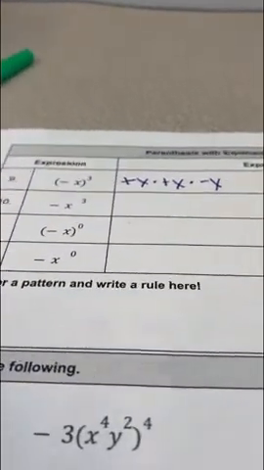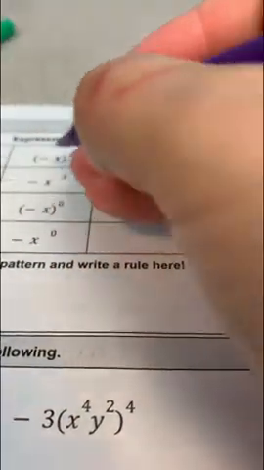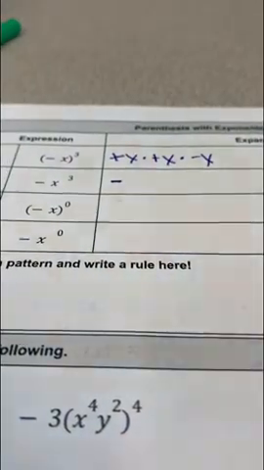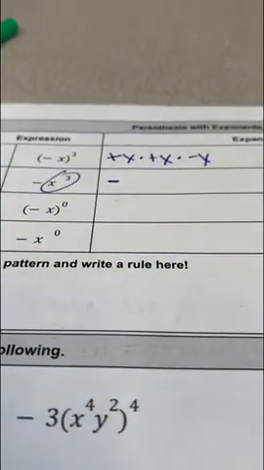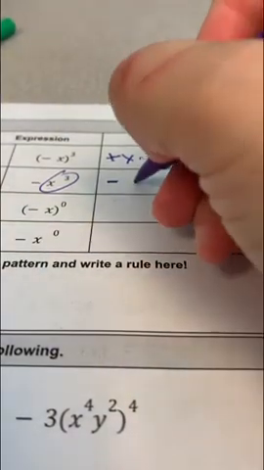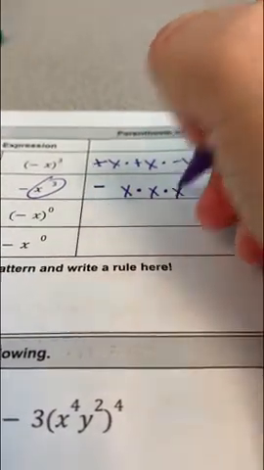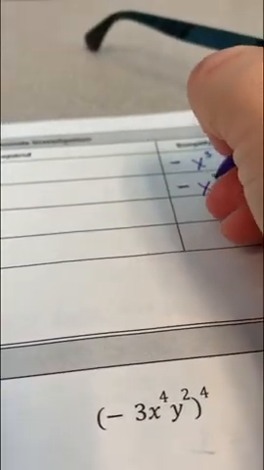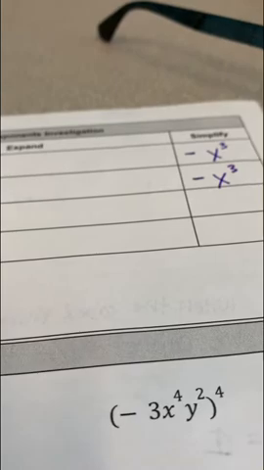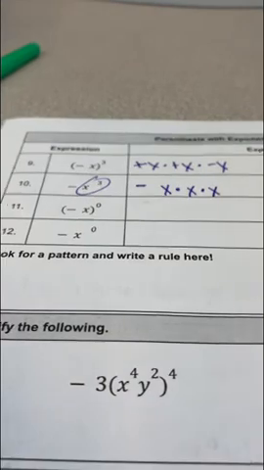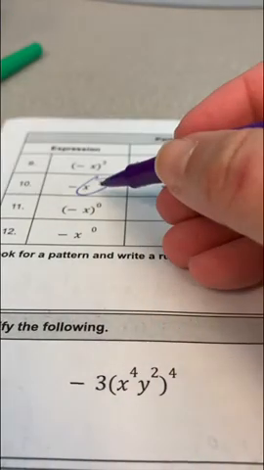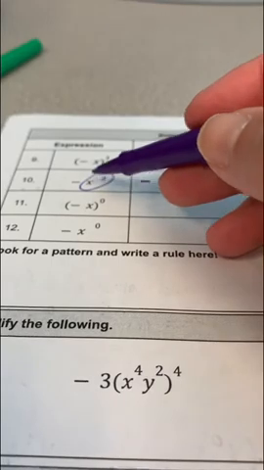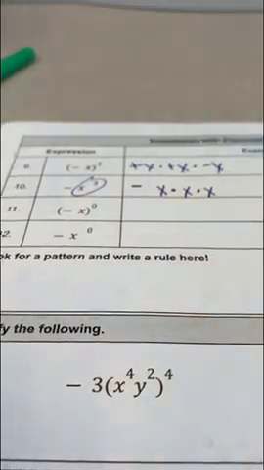Now, number 10 is a little more awkward because there's no parentheses. So I have that negative sitting there. And now you just have x to the 3rd power. So we have x times x times x. Okay, so there's only one negative sitting there. There's nothing to cancel out. So it's just negative x to the 3rd. So parentheses are important. If you have parentheses, you take everything, repeat it with it, and repeat it that many times. If you don't have parentheses, that negative just sits there and you're repeating whatever has the exponent, and the negative just kind of follows along.